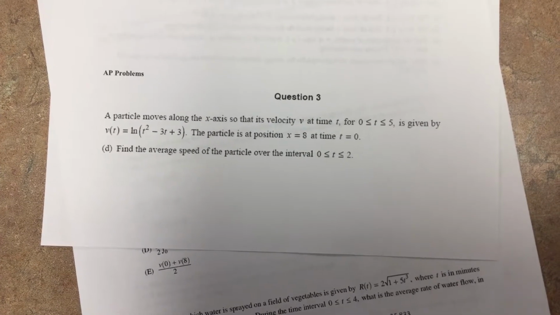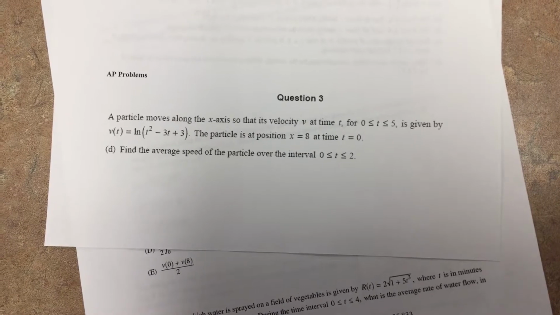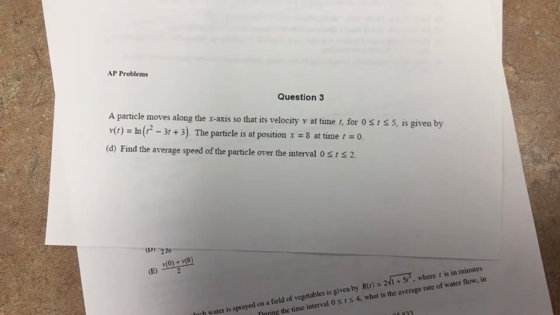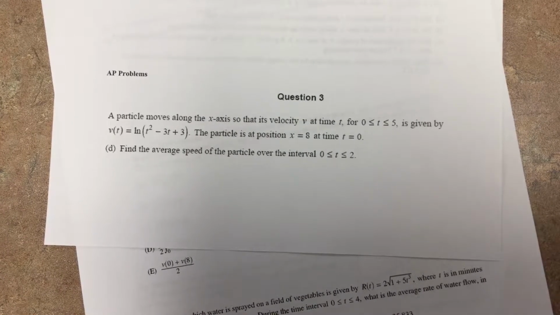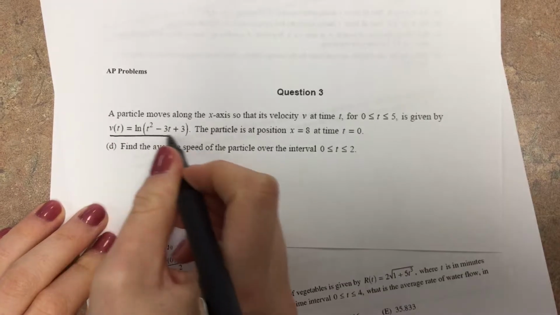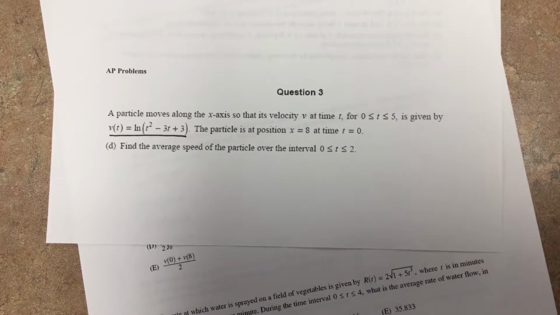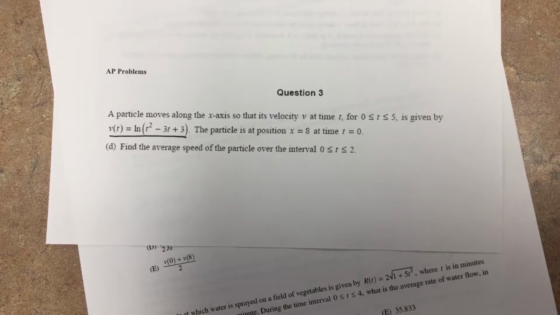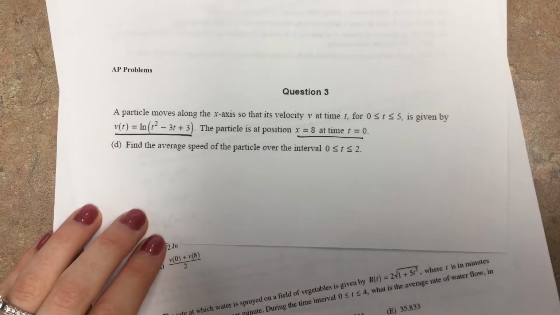Okay, so question 3. Guys, we're at the bottom of page 134. So we've got a velocity function. Some of them I have multiple parts, and we're just going to do the part that pertains to average value and talk through any other parts. This part, I only gave you the one. So we've got a particle moving along the x-axis. Velocity is given to you. And I told you the other day about the position, velocity, acceleration stuff. They usually give you the velocity function because you can do the most with that. So we've got velocity, and then this is an initial condition that you would use in one of the other parts. We don't need it here.